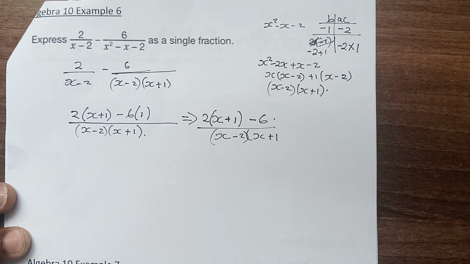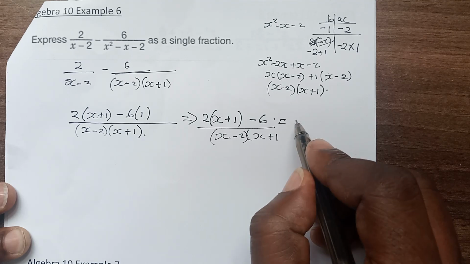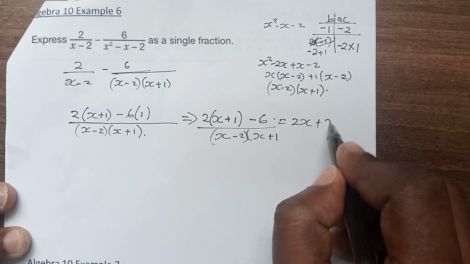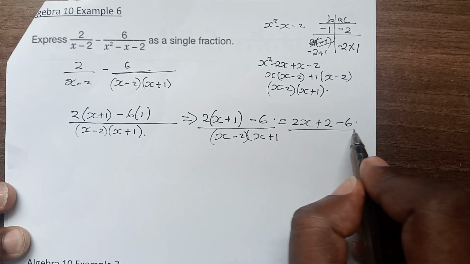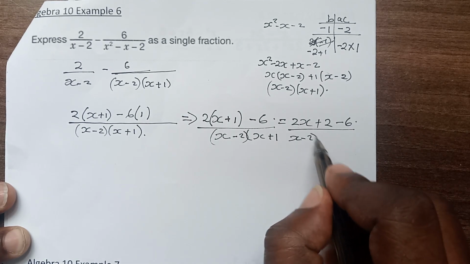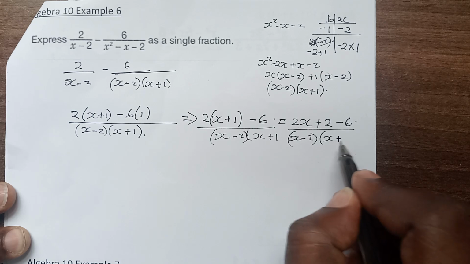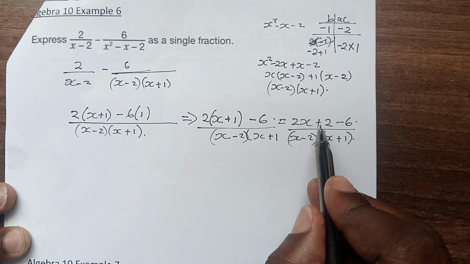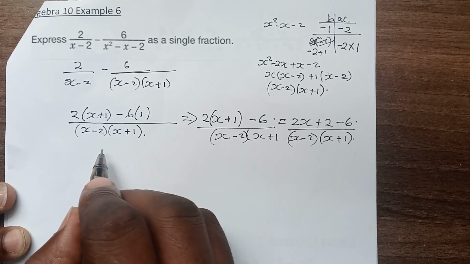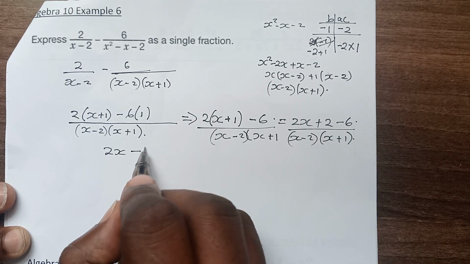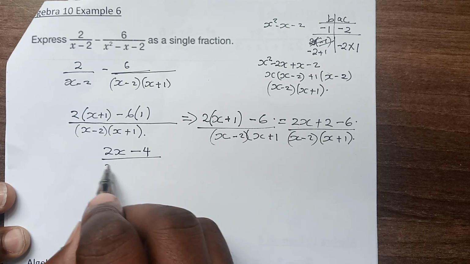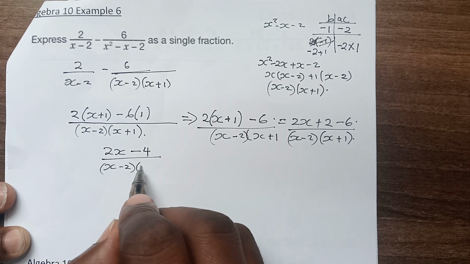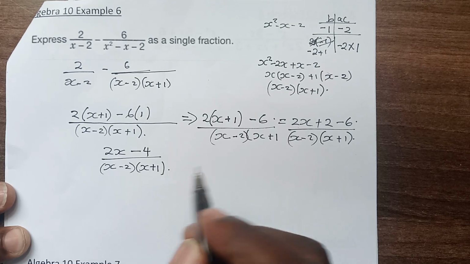As you can see, we can now open this bracket and have 2x plus 2 minus 6 all over x minus 2, x plus 1. Having reached there, we have 2x plus 2 minus 6, which gives us 2x minus 4 all over x minus 2, x plus 1.